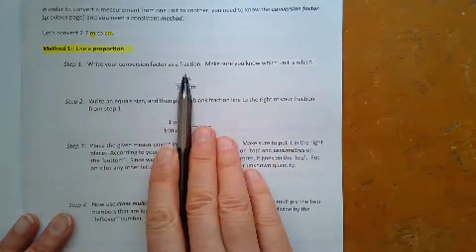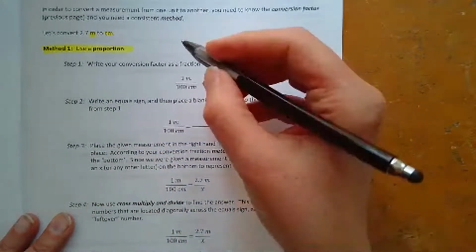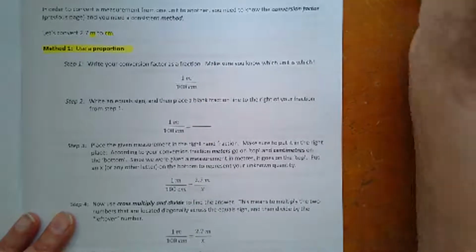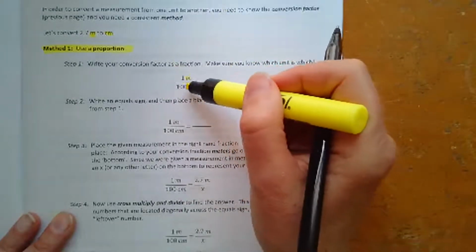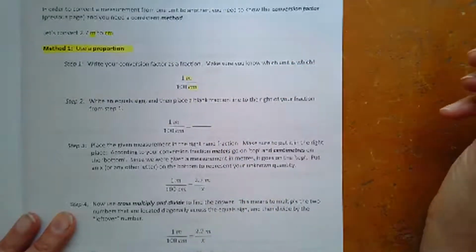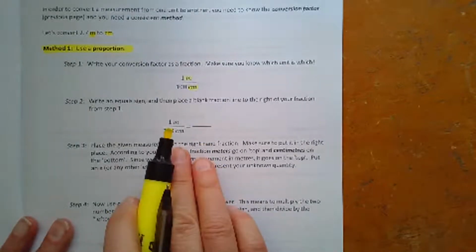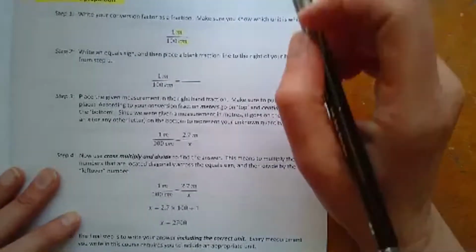Write it as a fraction. Make sure you know which unit is which, so include your units, include your labels. 1 meter is 100 centimeters. Then you're going to place an equal sign and then a blank fraction bar to the right of your fraction. Now, look at the question and look at what the question asked you to do.